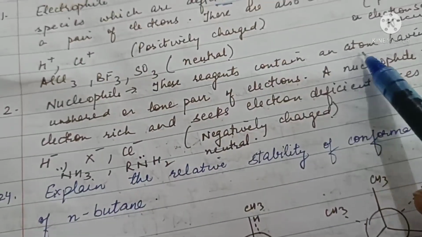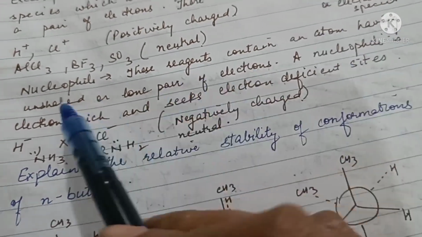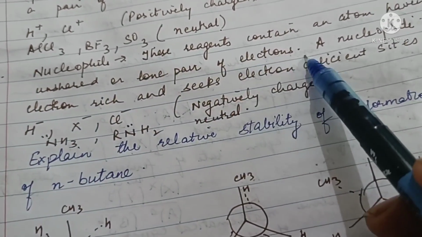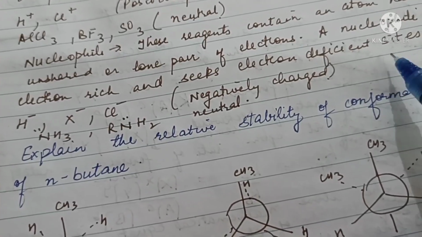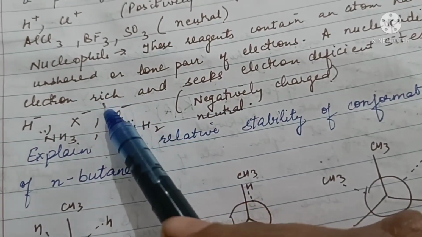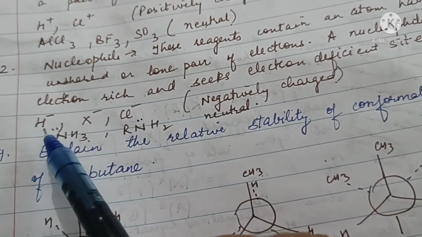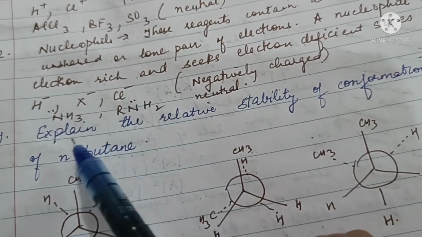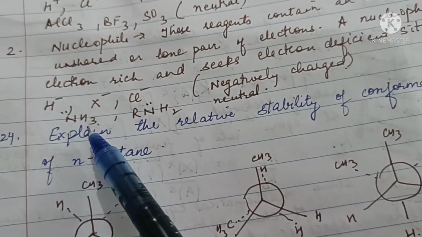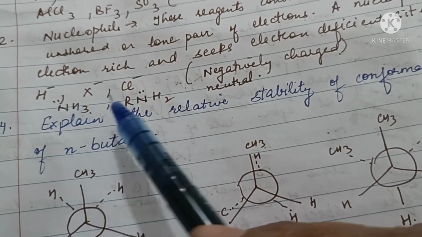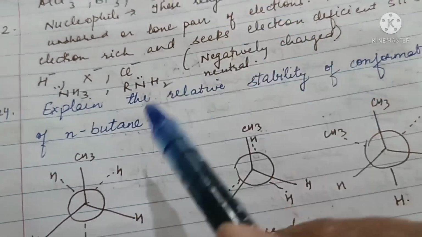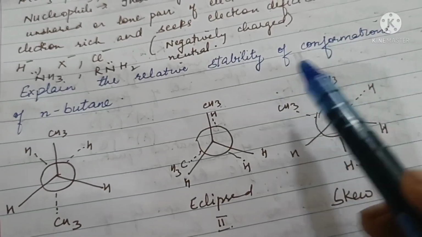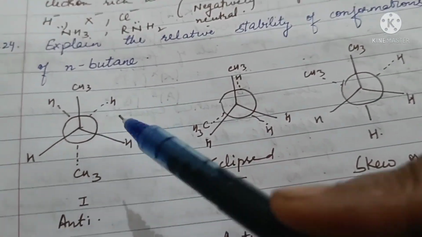Nucleophiles are reagents which contain an atom having an unshared or lone pair of electrons. These can be negatively charged or neutral and are electron rich. For example, negatively charged examples are hydrides, halides, chlorides, and neutral are molecules like ammonia having lone pair of electrons, or amines or water. Explain the relative stability of conformations of normal butane.